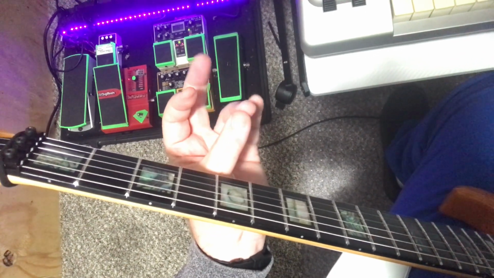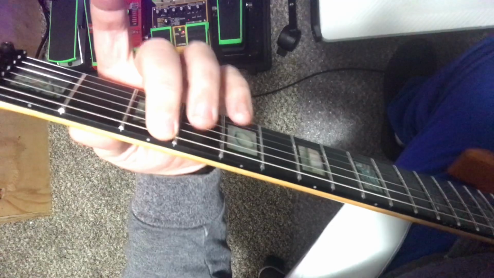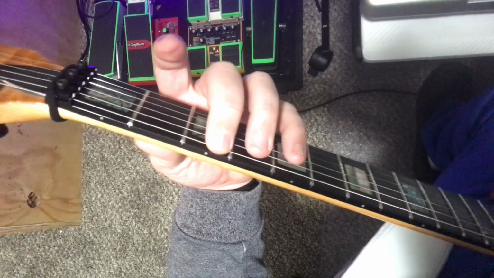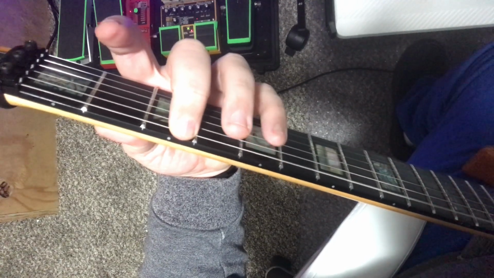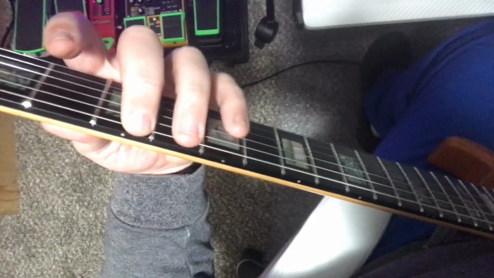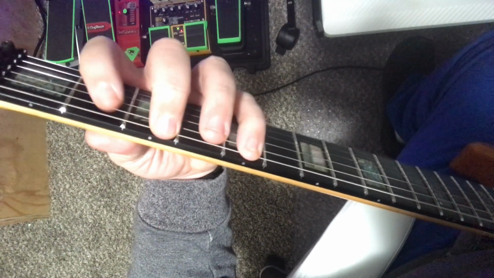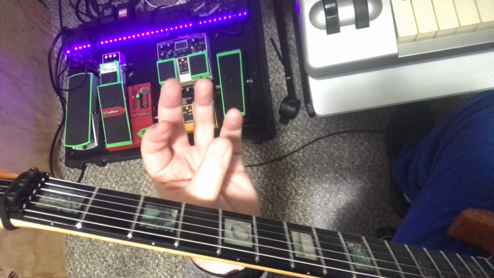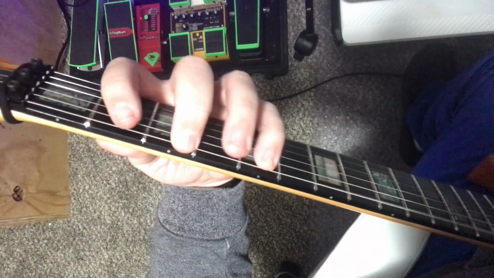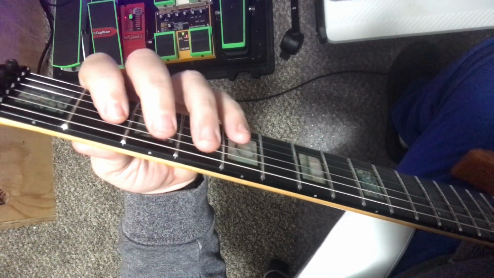You have 1, 2, 3, and 4. So you're going to play 2, 4 on the 6th string. So let's start here on G. 2, 4. Second finger, fourth finger. Don't worry about G, A, or 1 and major 2nd. You're just thinking pattern, 2, 4. On the next string, you're going to do a 1, 2, 4. So 2, 4, 1, 2, 4. On the next string, the fourth string, you're going to do a 1, 3, 4.